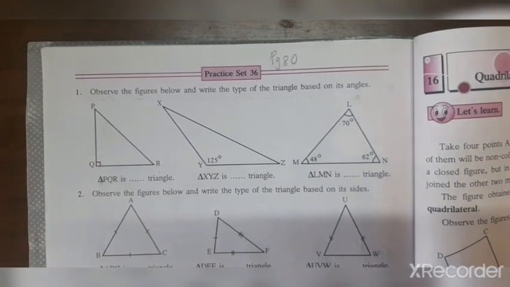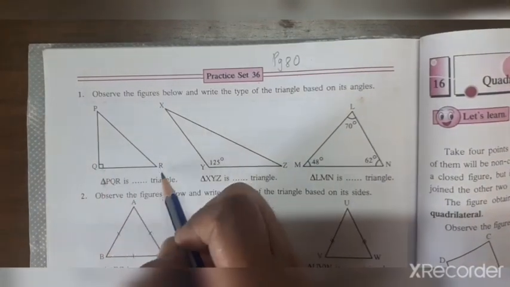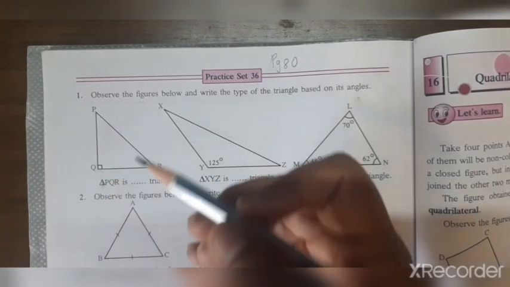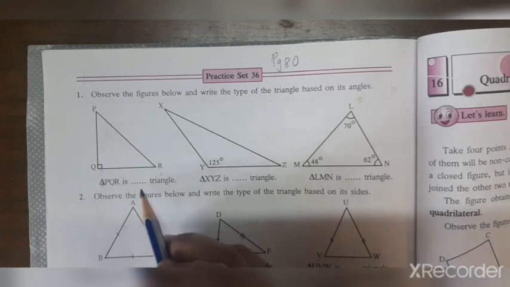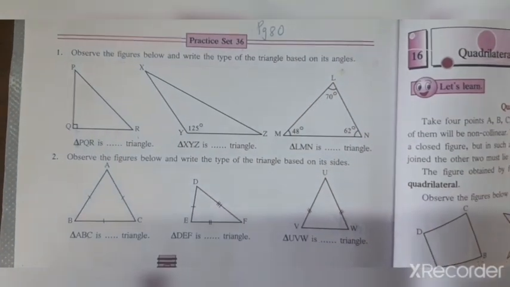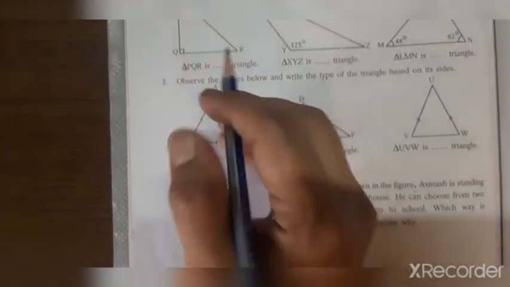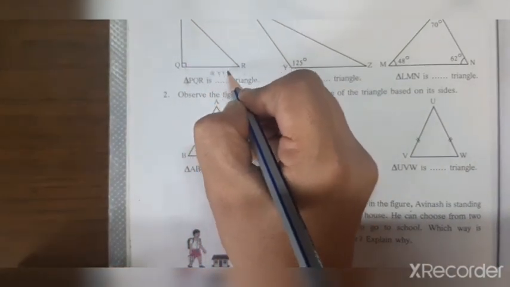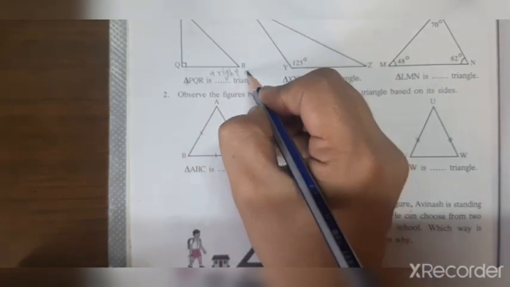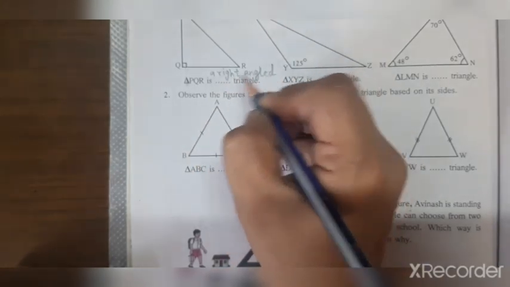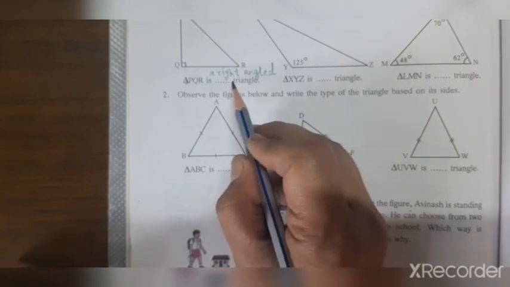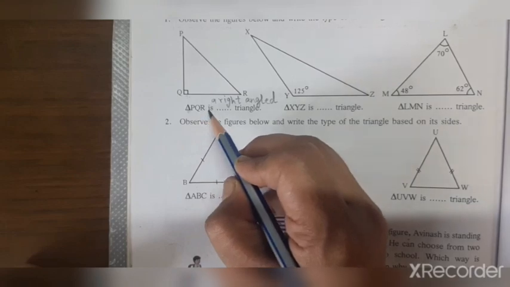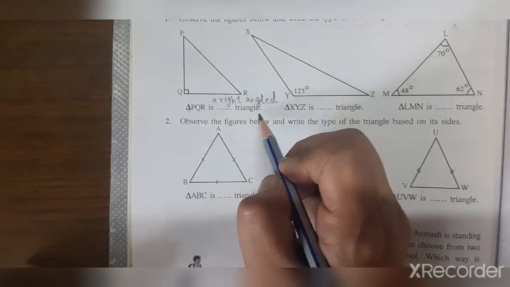So if one angle of a triangle is a right angle, or 90 degrees, then it is a right angled triangle. Please write there: triangle PQR is a right angled triangle. I know the space is very small, but you need to mention the full word over there.